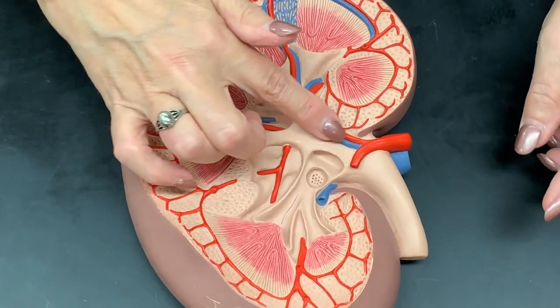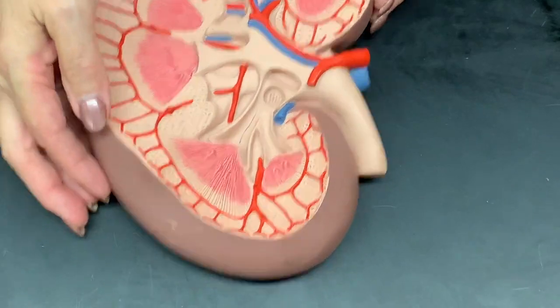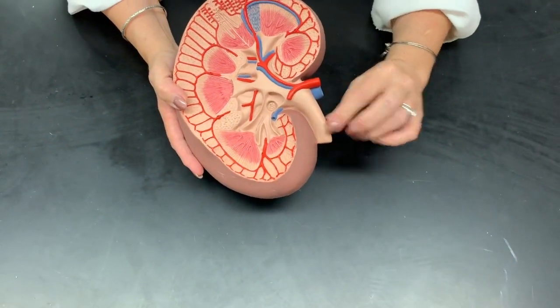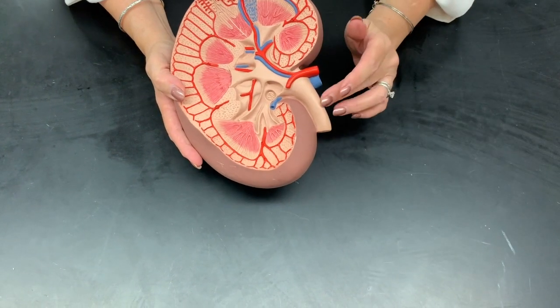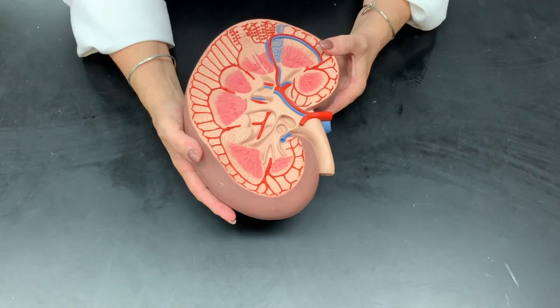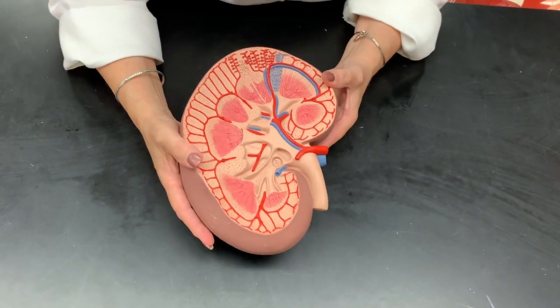From the renal pelvis, we're going to go down the ureter. So between the kidney and the bladder is the ureter. Between the bladder and the outside world is the urethra. Make sure you hear the difference, and we will do the urethra again when we do the reproductive.